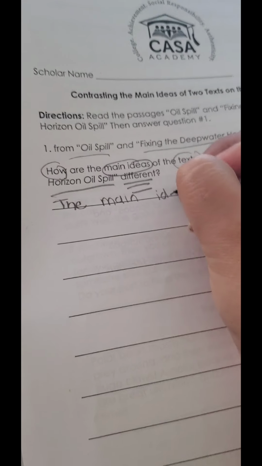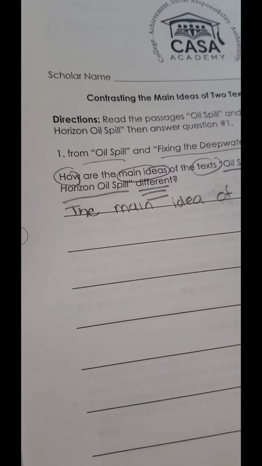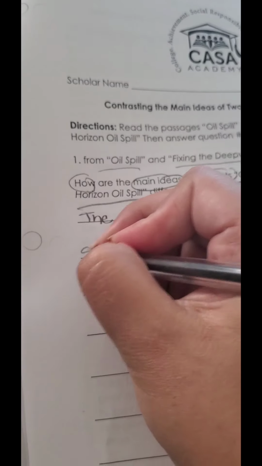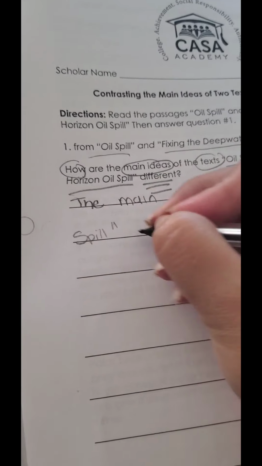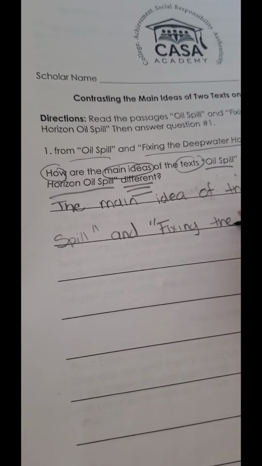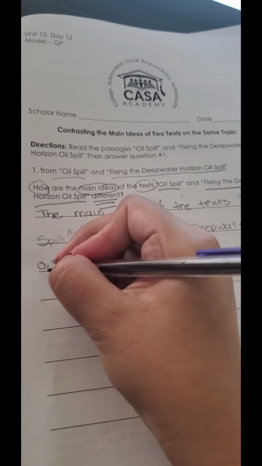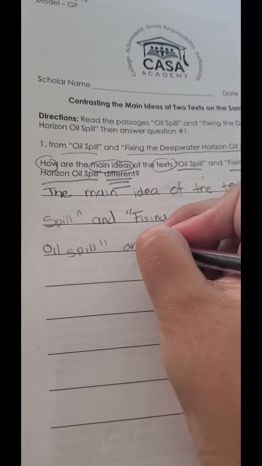The main ideas of the text "Oil Spill", and I'm going to put quotation marks because that's the title, and "Fixing the Deepwater Horizon Oil Spill" are different because, and then I want to state both main ideas.